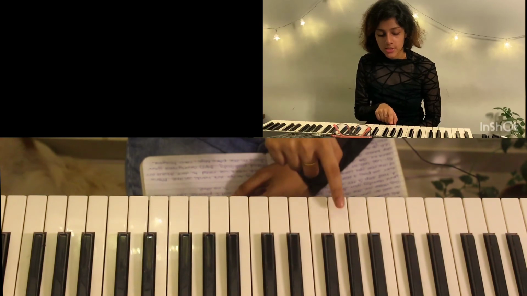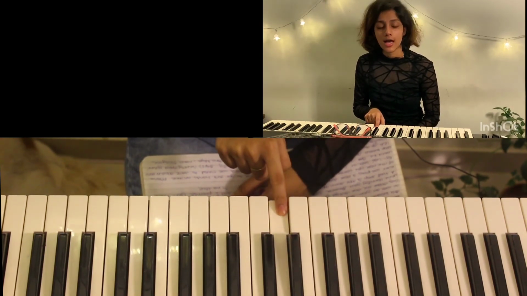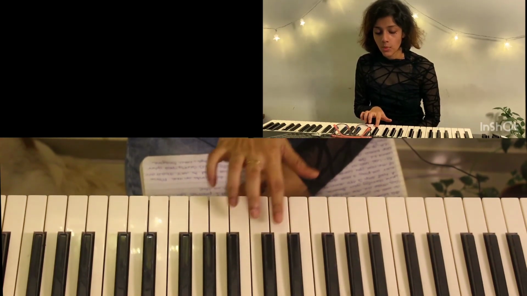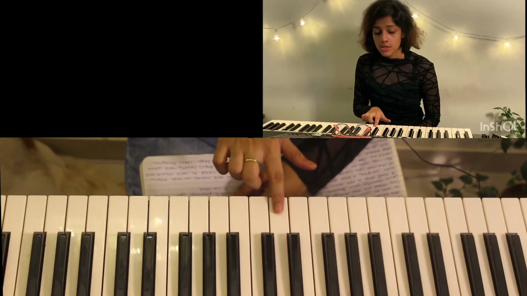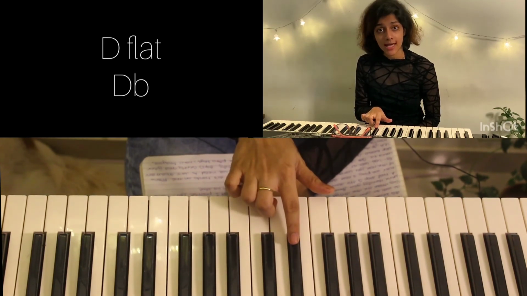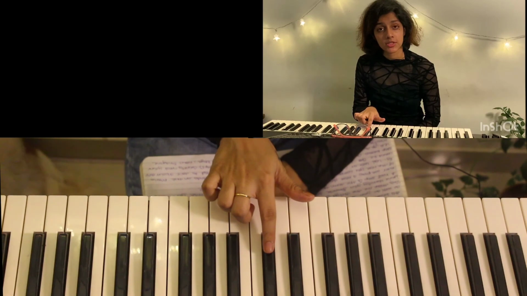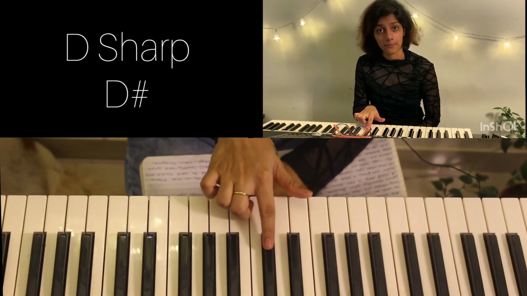Let's look at another key to explain this further. Let's pick the D. Okay, so A, B, C, D. And now we have the 2 black keys, one to the right and one to the left. So the one to the left will be the D flat, and the one to the right of the D will be the D sharp.